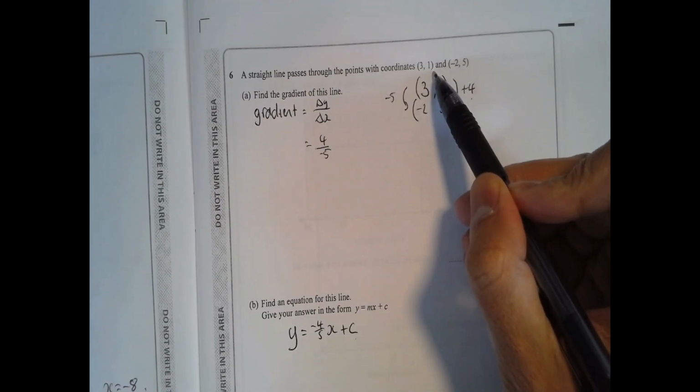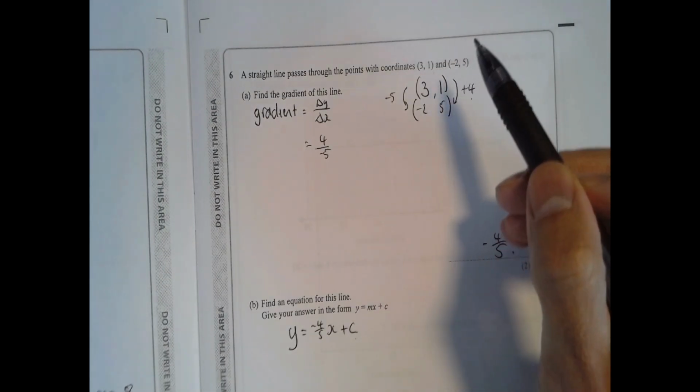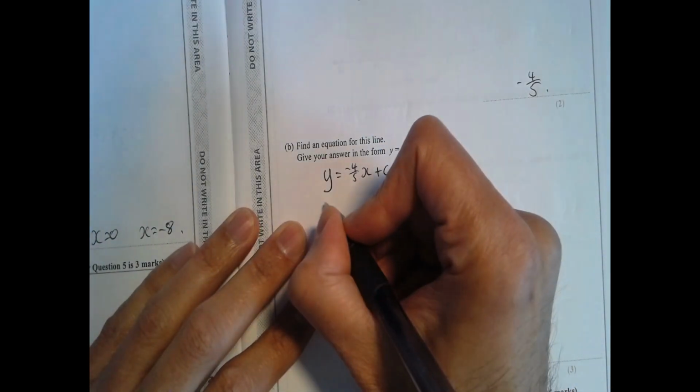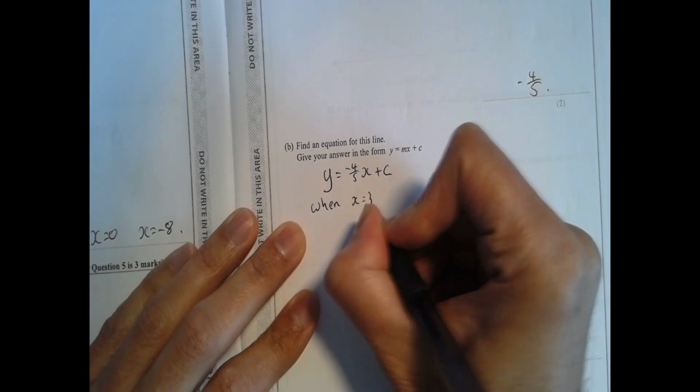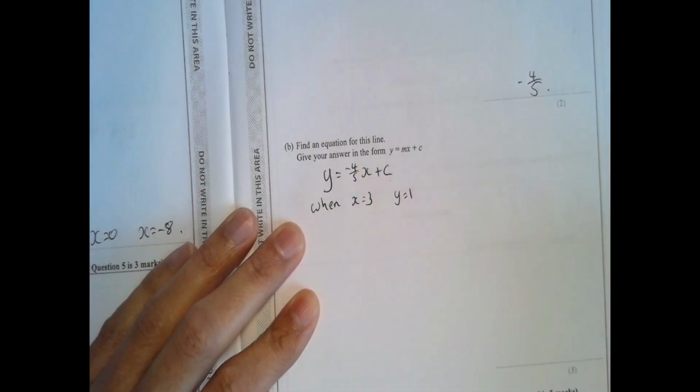Now I'm going to use the coordinates (3, 1) to help me here, because I think that's going to be a little bit easier. Okay, so the x coordinate is 3, so I'm going to say when x is equal to 3, the y coordinate is equal to 1.